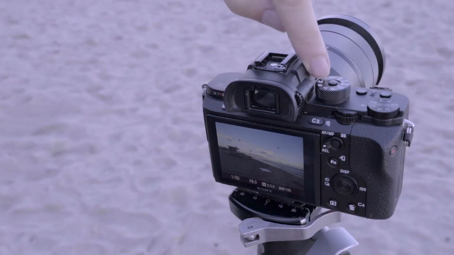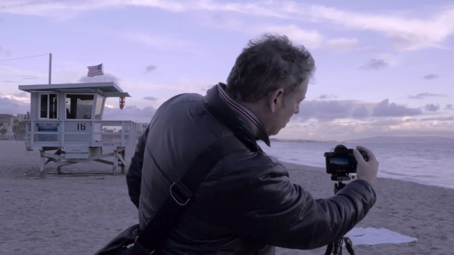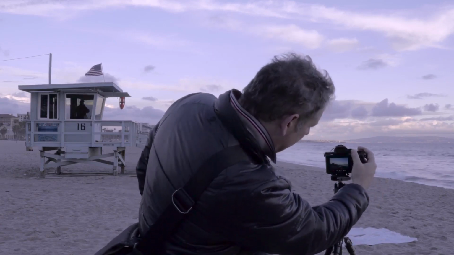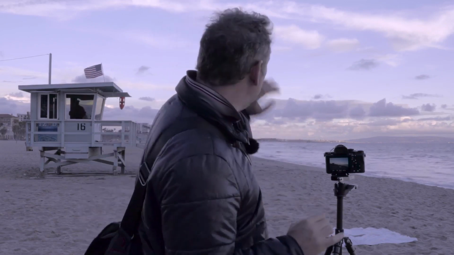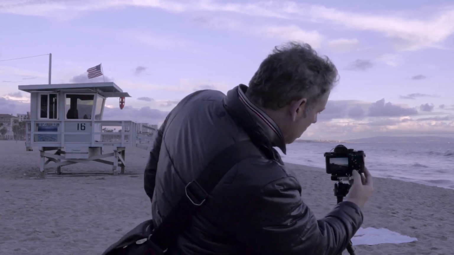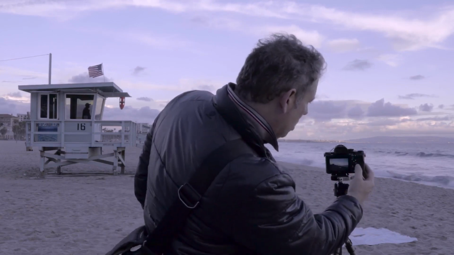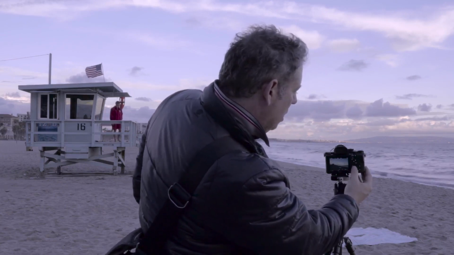So I go to manual mode, I'm at f8, 100 ISO, and I can just turn around and choose the speed that I want until I've got a dense enough photo. Remember, I want it to be a little dark, not too dark, just a little dark. You want to make sure you get all the detail of the sky. And voila. So the manual shot was shot at f8 150, and the AV mode was also f8 150 with 2/3 of a stop compensation.